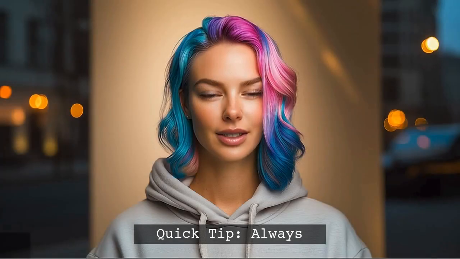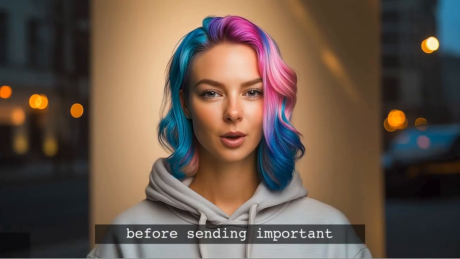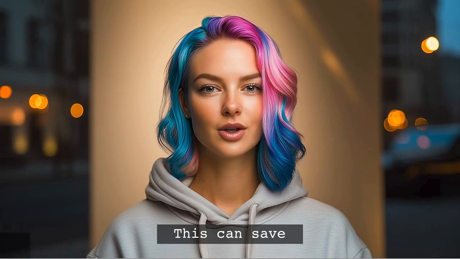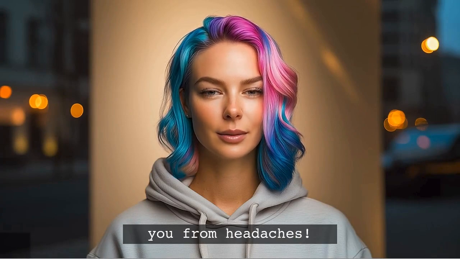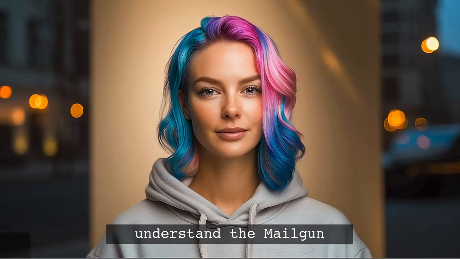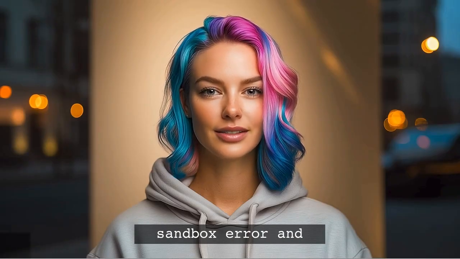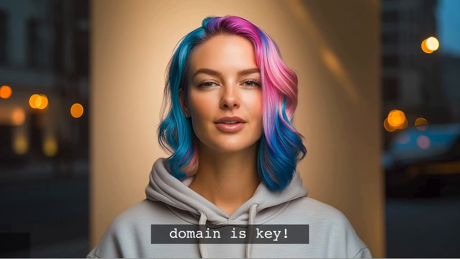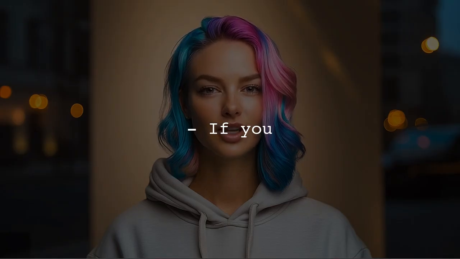Here's that quick tip I promised. Always verify your domain before sending important emails. This simple step can save you from a lot of headaches down the line. And there you have it. You should now understand the Mailgun Sandbox error and how to resolve it. Remember, verifying your domain is key to smooth email communication.